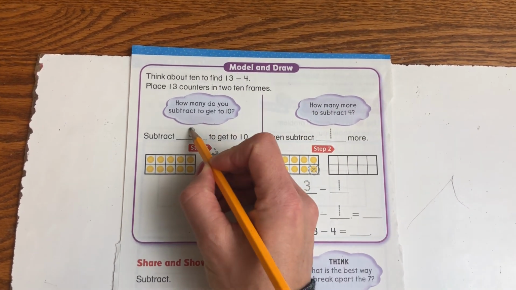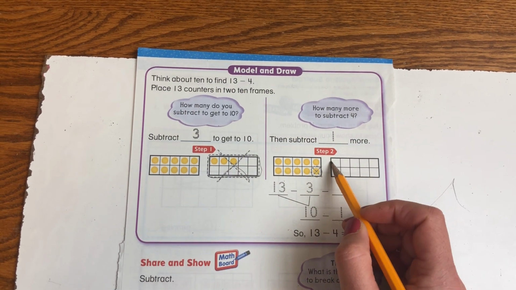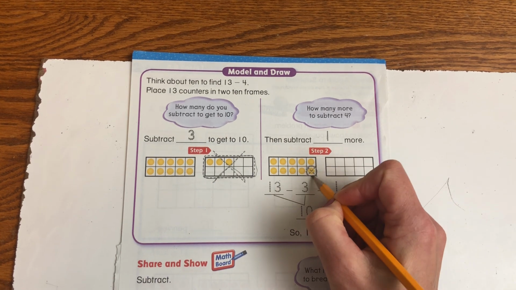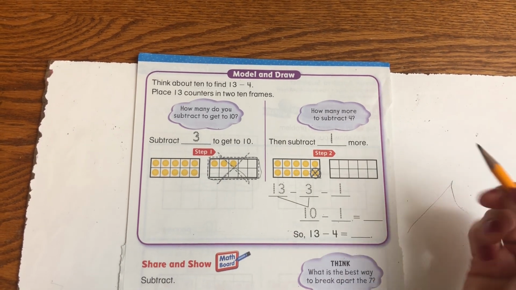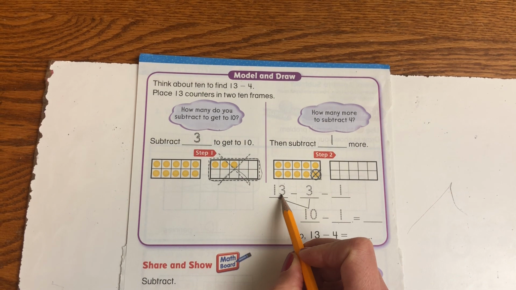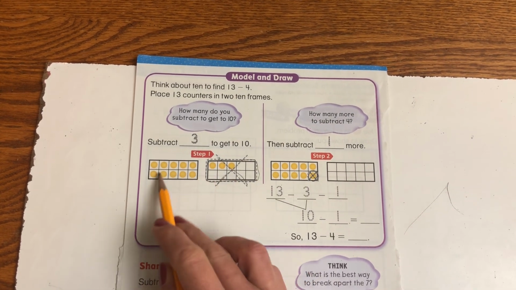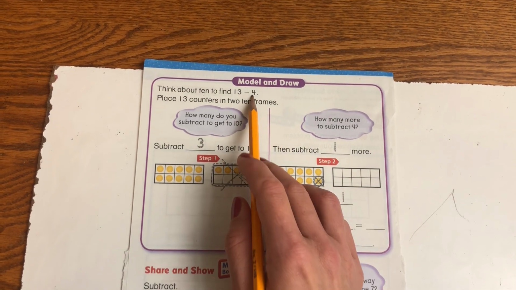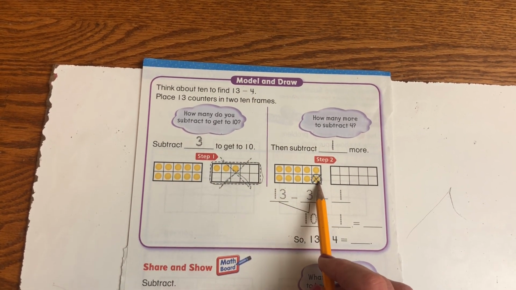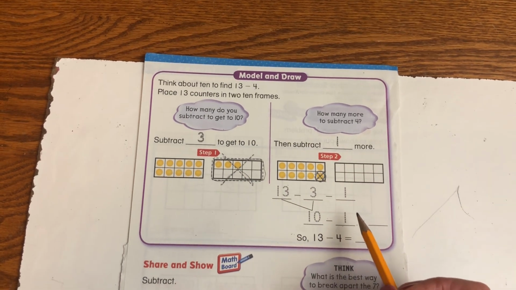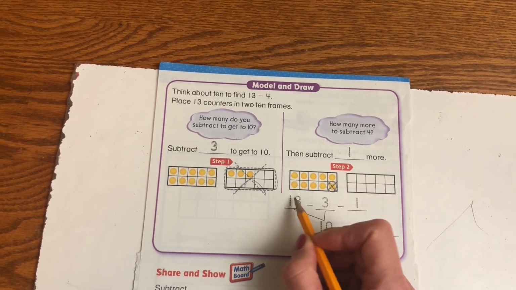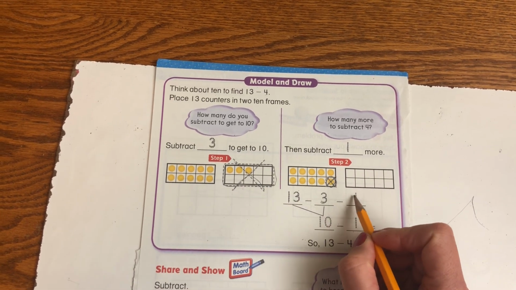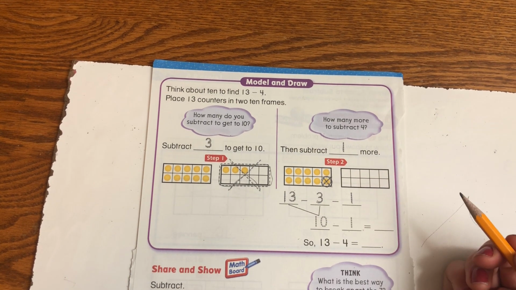So in my second step, it says, then subtract 1 more, like they did. So essentially, you're doing 13 minus 3, which was in step 1, minus another 1 to make that the 4. Remember, 3 and then minus 1 more is 4. So now we've subtracted as many as we're supposed to. And it would look like this. 13 minus 3 was my step 1. Minus 1 more is step 2.